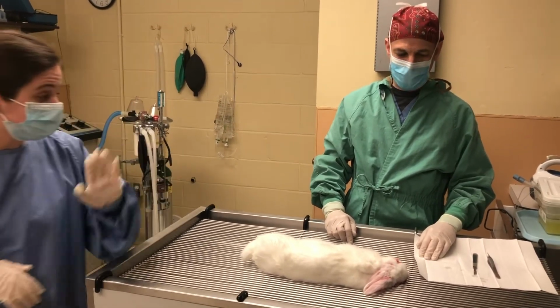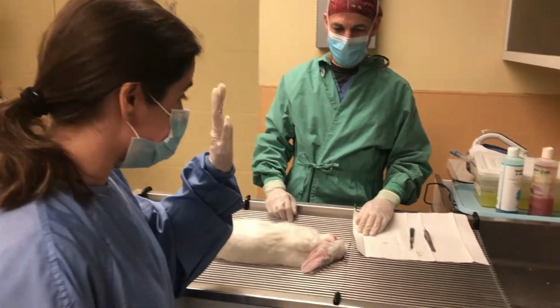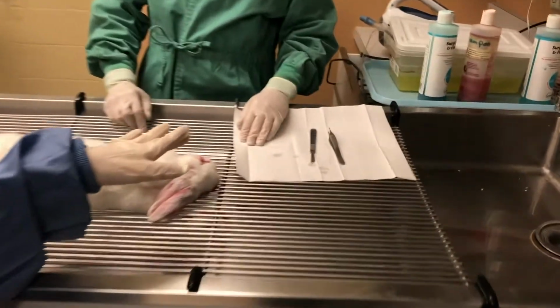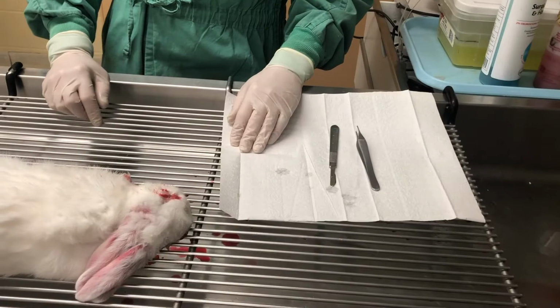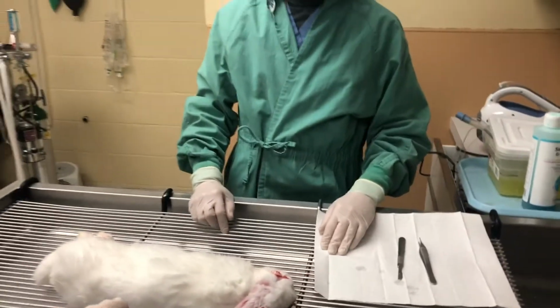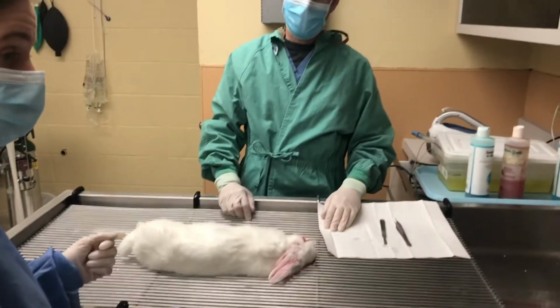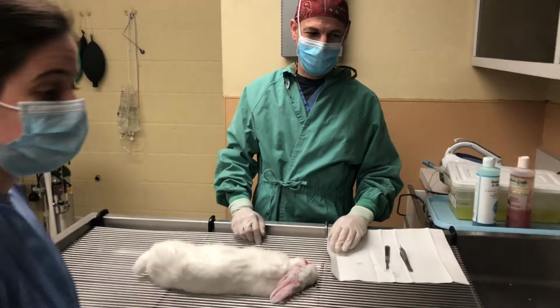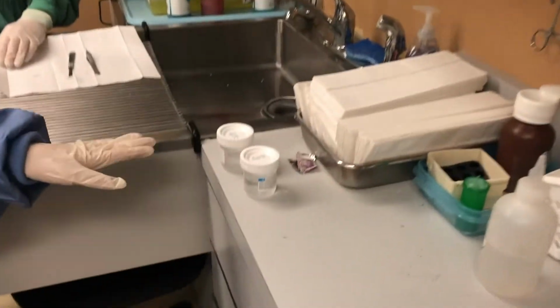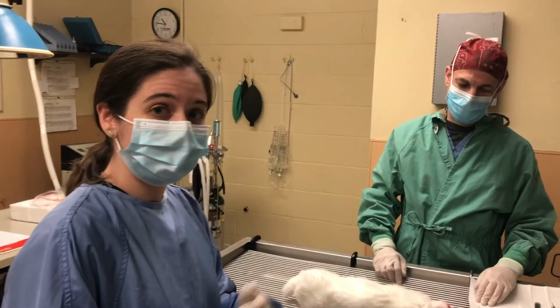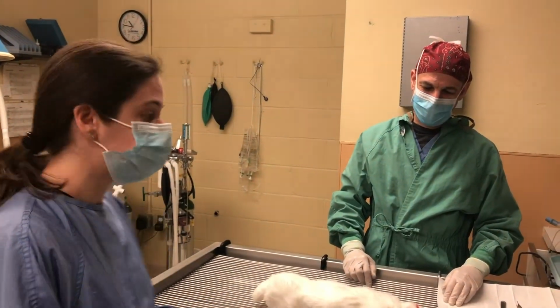So we have our equipment here. Dr. Goldman has his scalpel handle and his blade, which he's going to be using to open the body up. And he has his forceps, which he'll use to collect samples. We also have our 10% formalin jars that we'll be using to hold the samples in if we need to bring them to the lab.